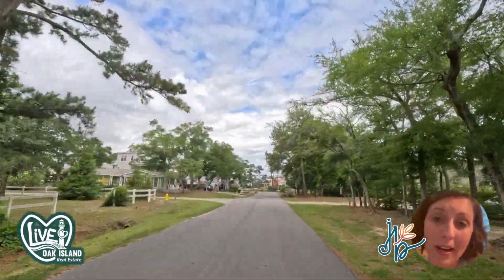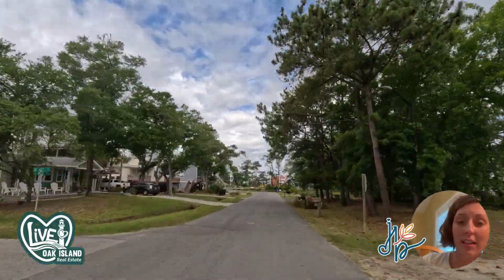So we're gonna circle back up towards East Oak Island Drive.